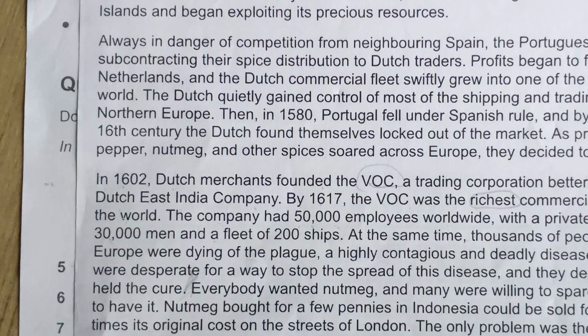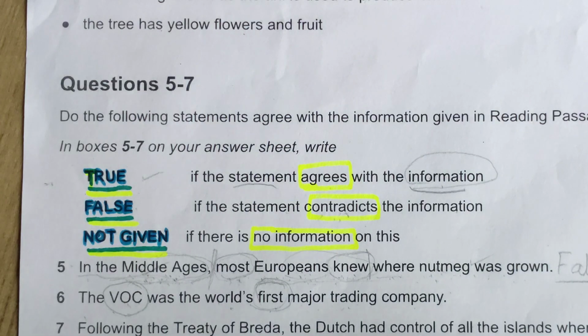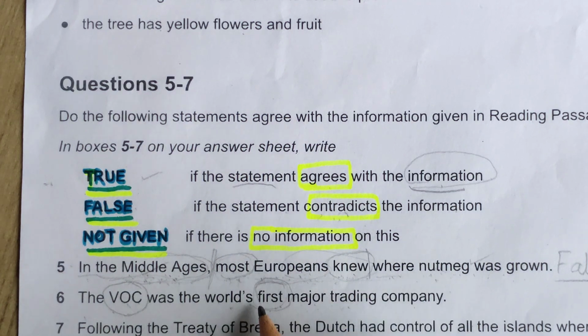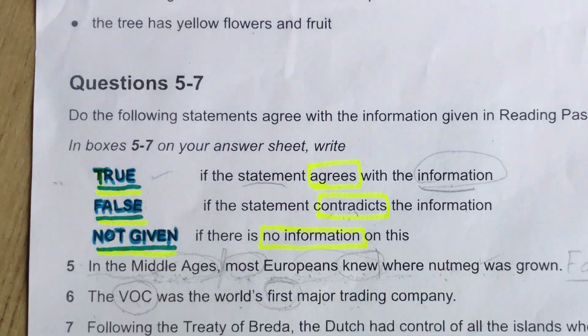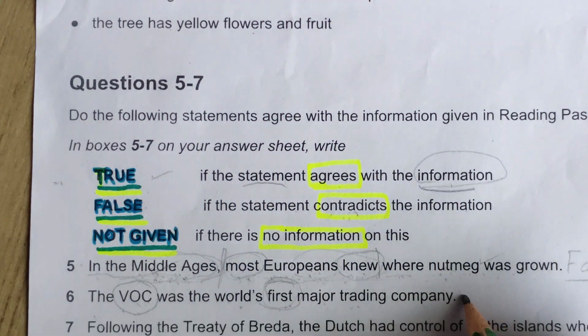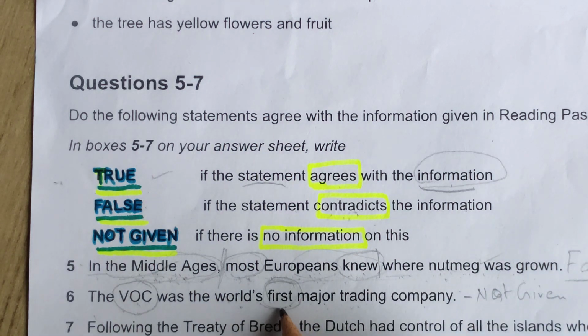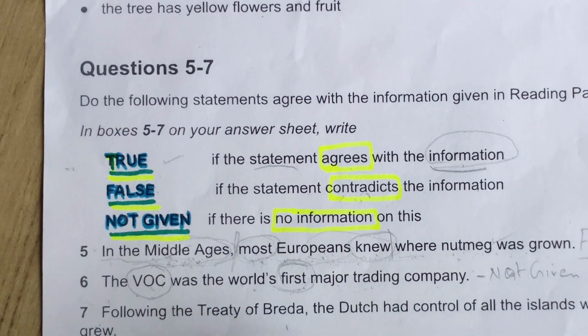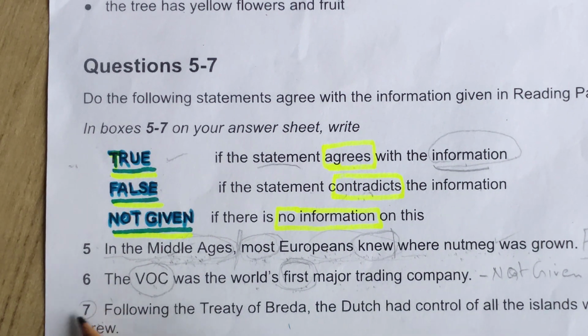It means what? You can decide yourself. Now tell me, till the time I am writing it here, was the world's first major trading company. Instead they were talking about the world's richest company. So what should be the answer? So the answer should be not given. It is not given whether it was the first major trading company or not. Okay, let's move on to the seventh question.